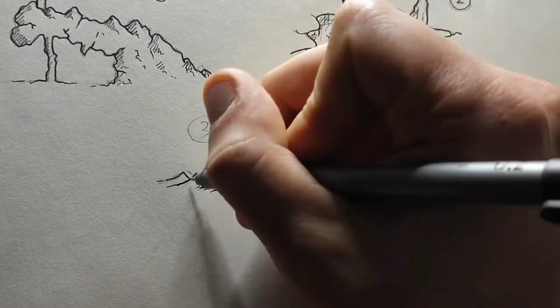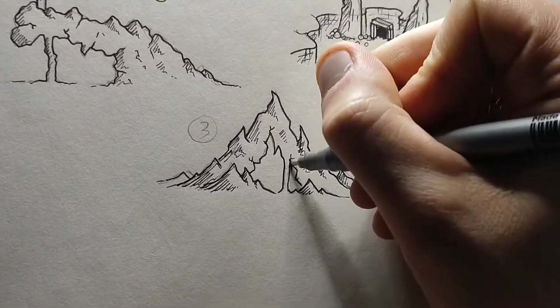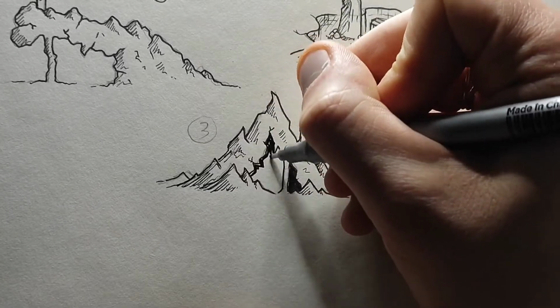entrance of a dungeon. With the thinner pen you have, you simply want to add basic shadows, and there you have it. You have the entrance of your dungeon.